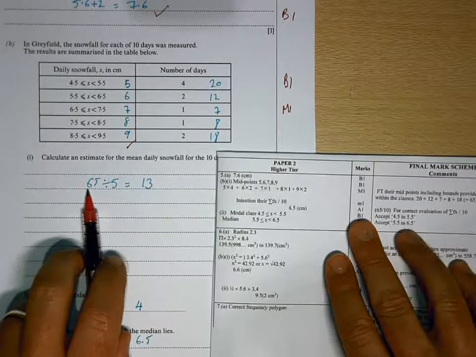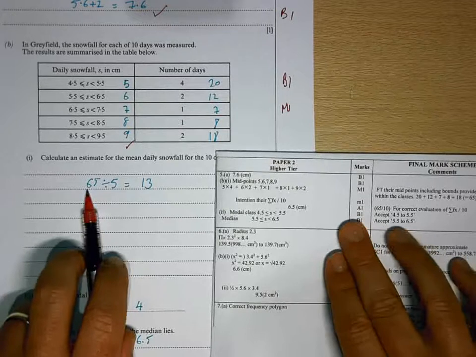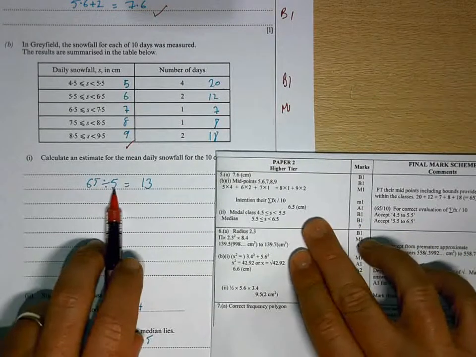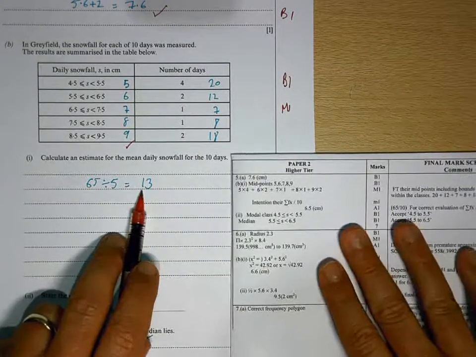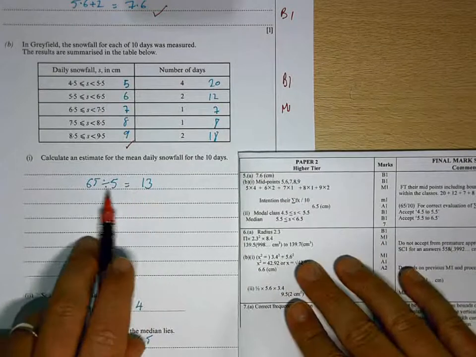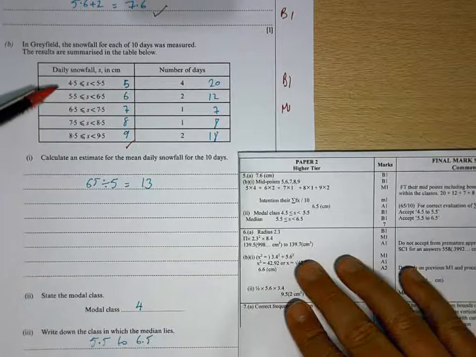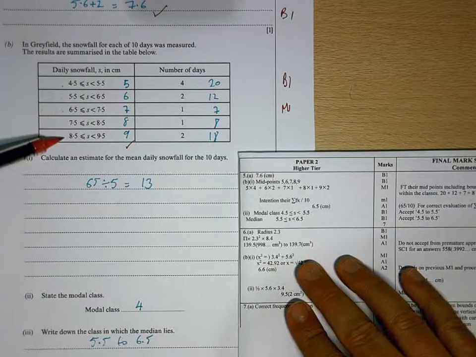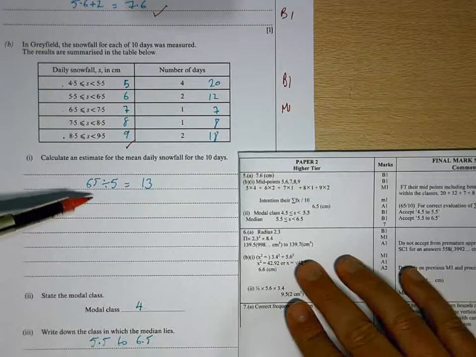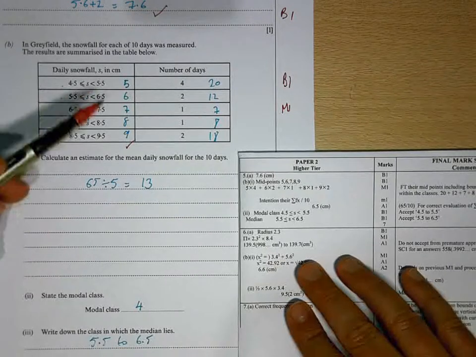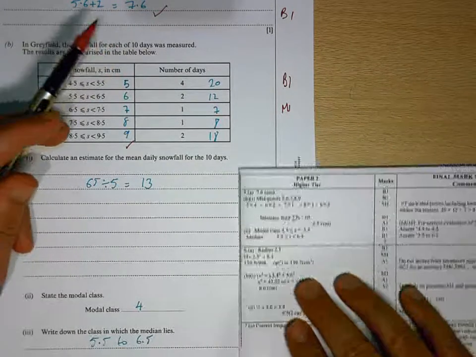It's been correctly added up to 65, but what should happen now is that it should be divided by 10. What's happened here, and this is a really common mistake, is they've worked out the total, but they've divided by the number of intervals, 1, 2, 3, 4, 5. So the method there is wrong. They should be dividing 65 by the number of days.